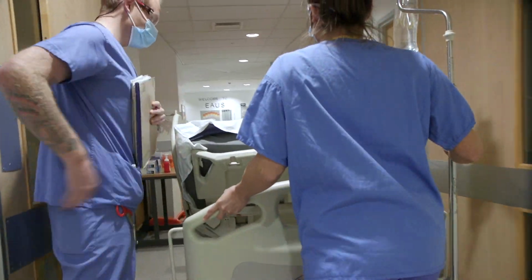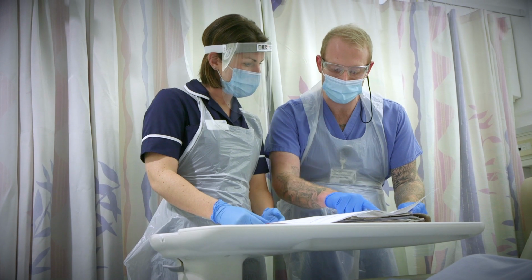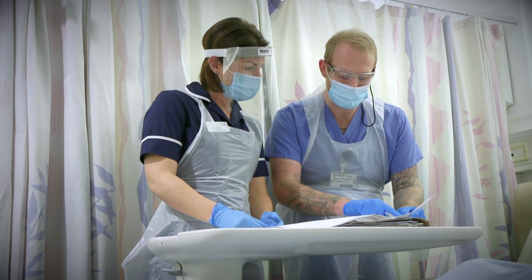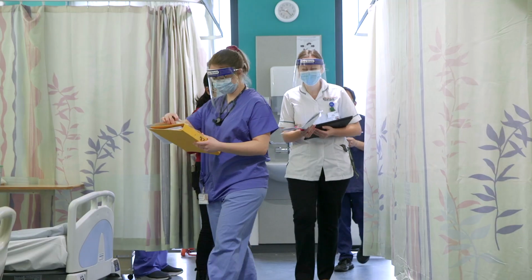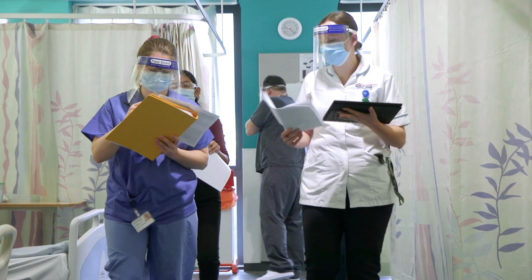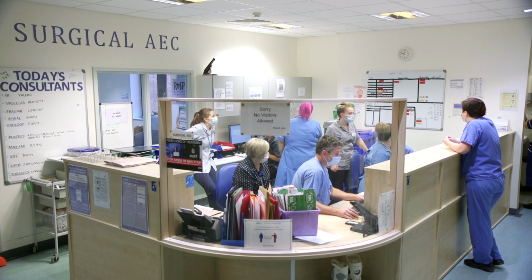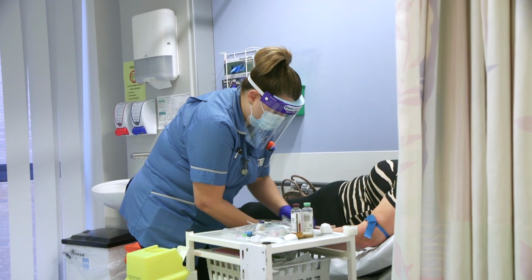Surgical AEC is to provide care for ambulatory patients, so there are patients that can walk in and be treated and hopefully be discharged the same day. Our patients on the ambulatory unit come from GPs, A&E and clinic areas. The purpose of the AEC is to treat people on the same day and get people home.